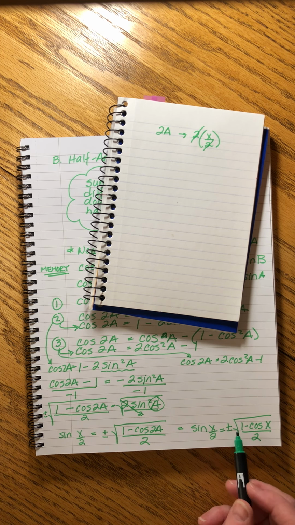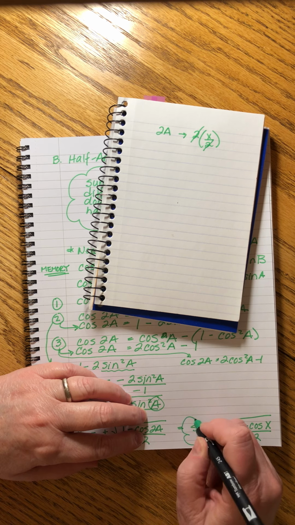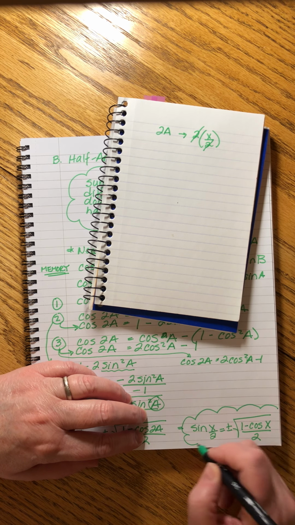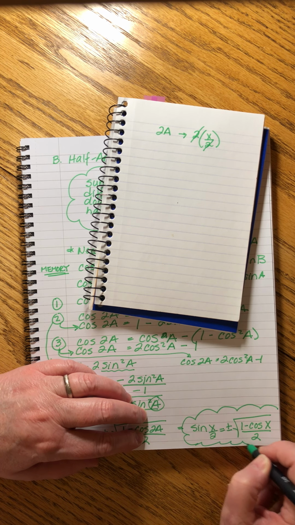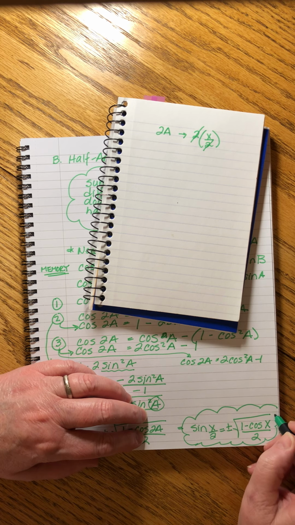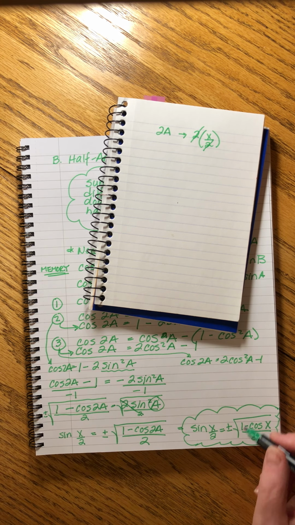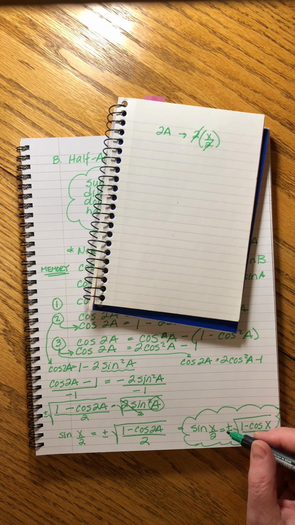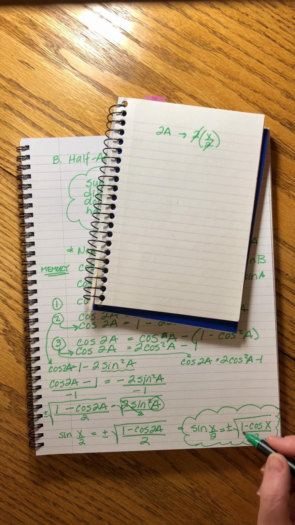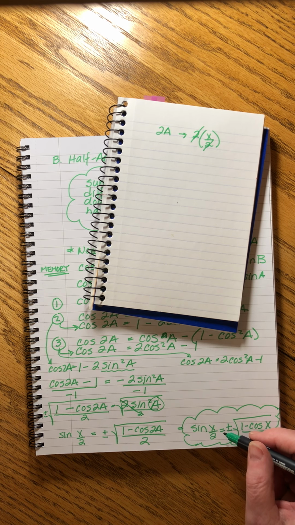Crazy, right? That is completely crazy. Why would you need this identity? Why would you want to use that? We're not going to answer that question. I'm here to teach you how to derive it. When you study calculus, you will learn what to do with it, okay?